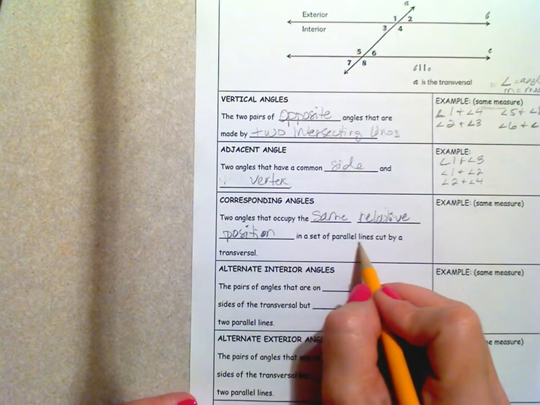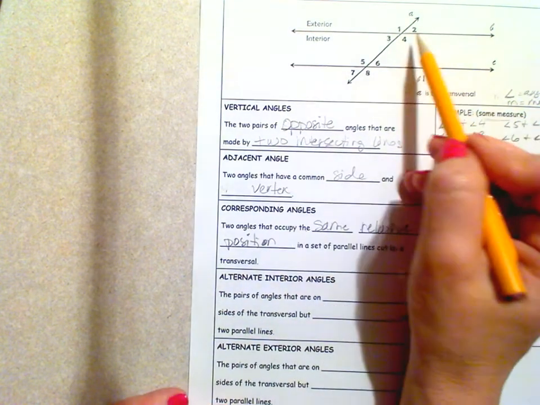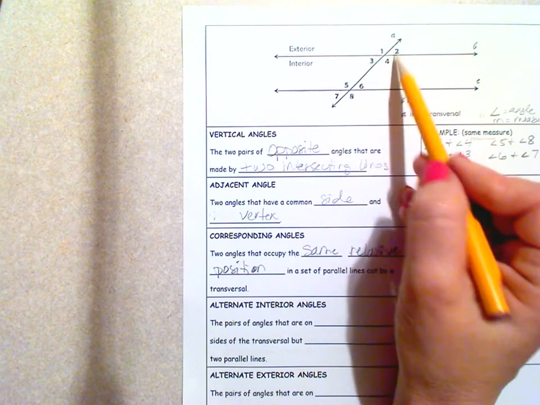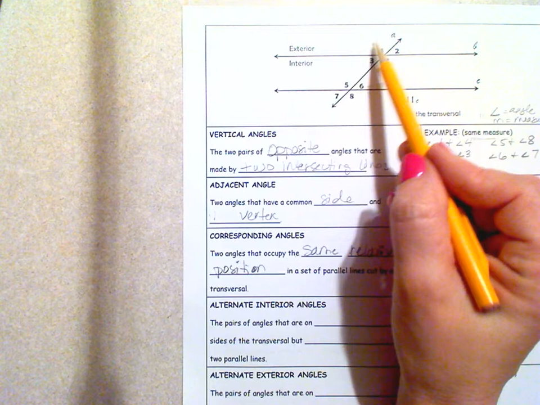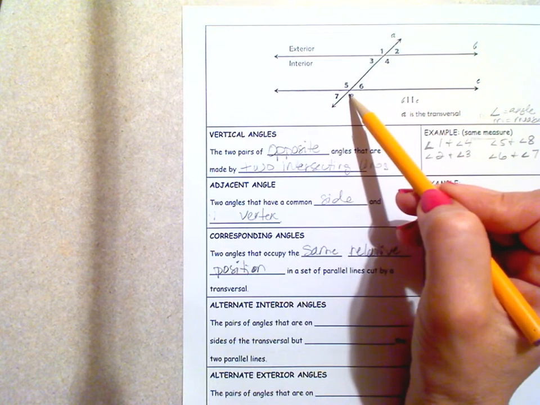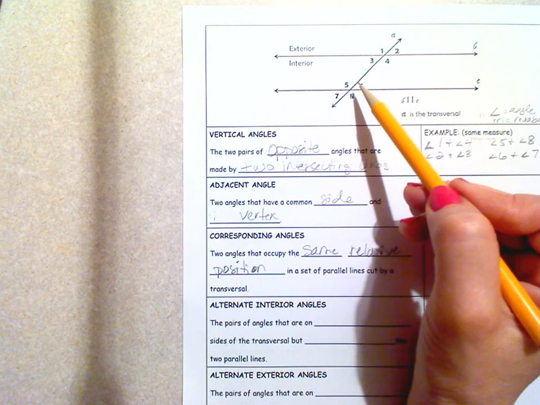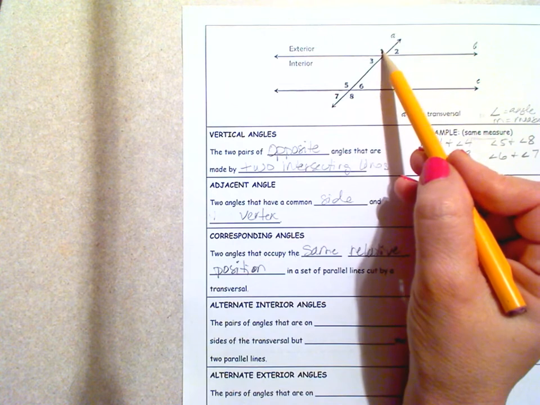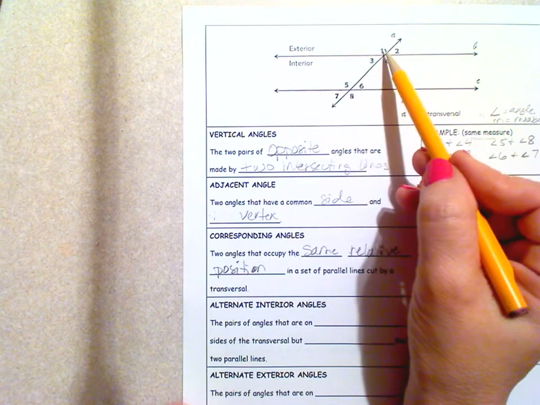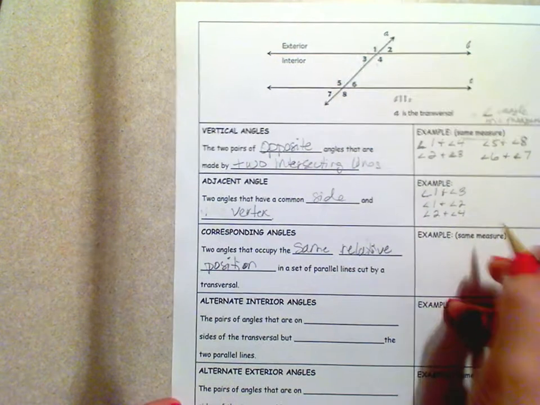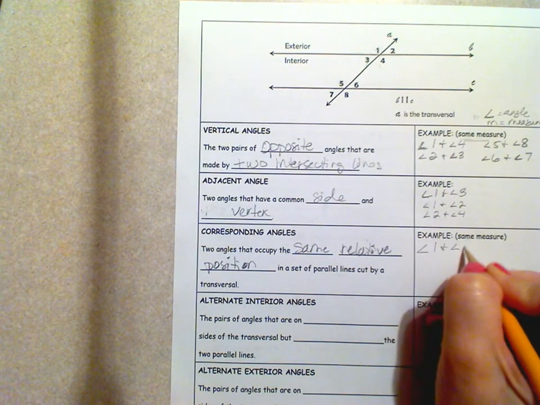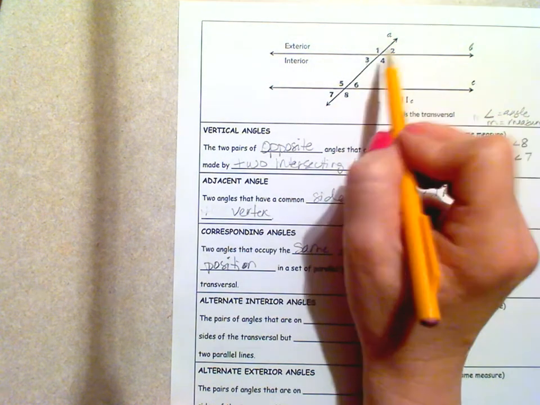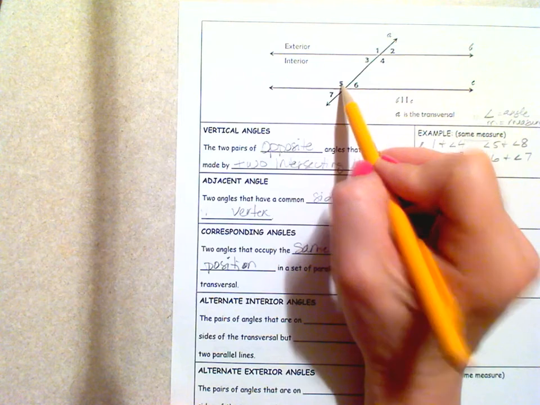Now, in a set of parallel lines cut by a transversal, what that means is typically when you have the two parallel lines and you cut this transversal here, this set of 4 angles and this set of 4 angles, if I cut this out and lay it right on top of this one, which angles would match up? So this angle 1 would match up with 5. It's in the top left corner of that set of 4. So angle 1 and angle 5 are corresponding angles, and they have the same measure. So if you know the measure of angle 1, you know the measure of angle 5.